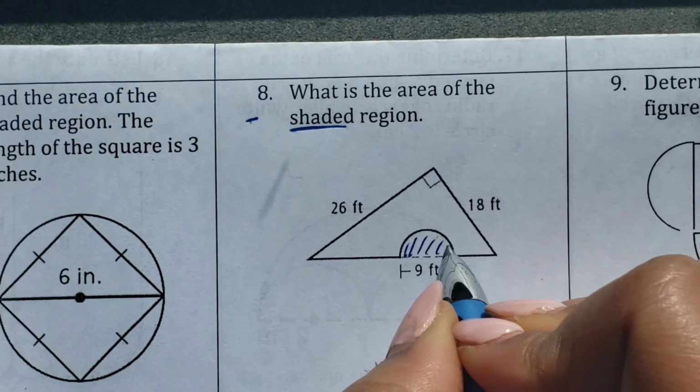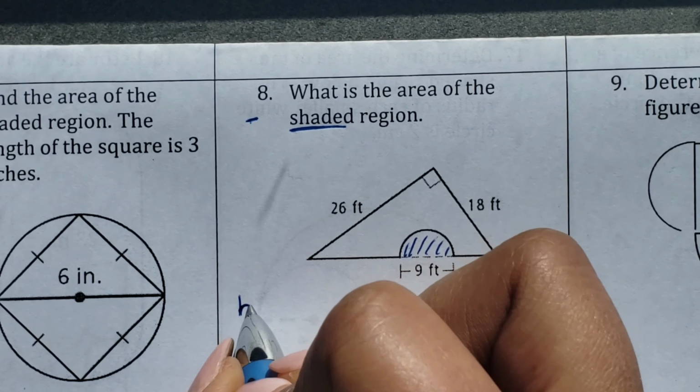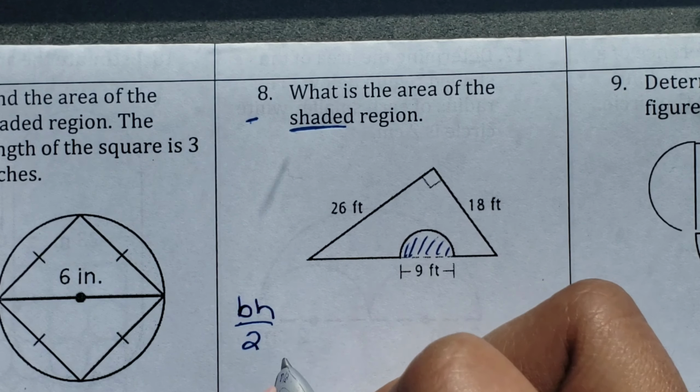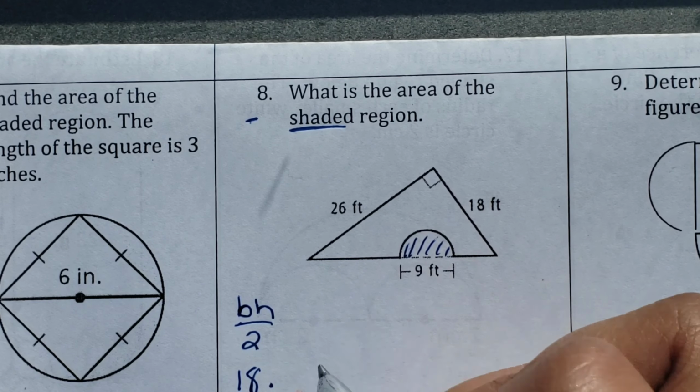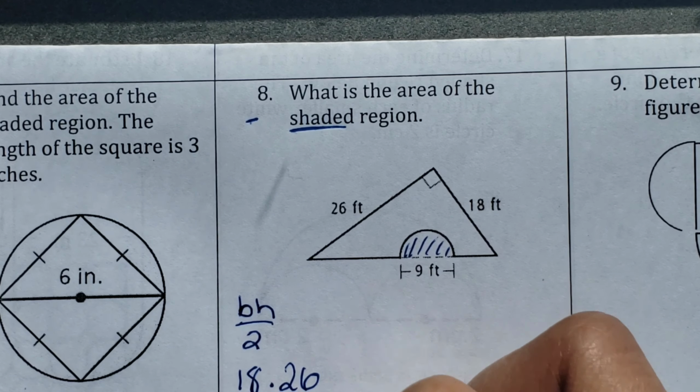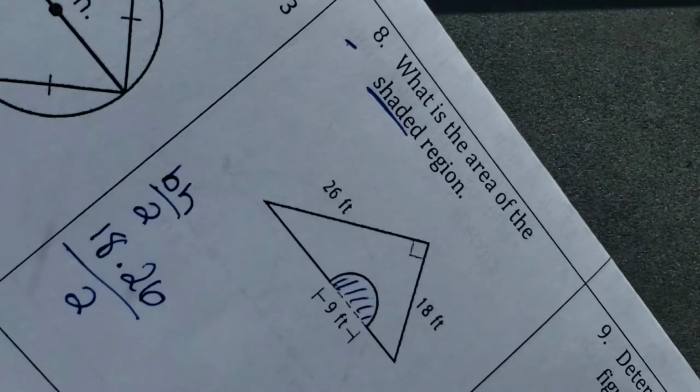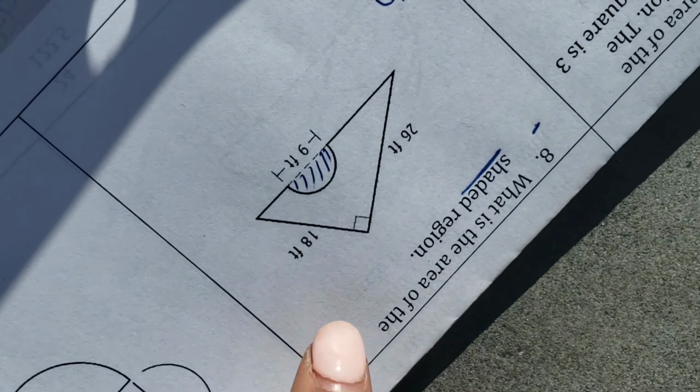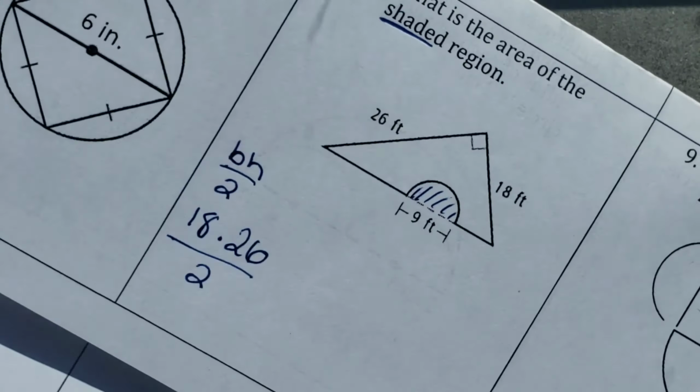All right, let's take a look at number 8. Anytime you see shaded, don't forget you have to subtract. So here we're doing base times height divided by 2, 18 times 26, and then we're going to divide that by 2. If you need to, just flip your paper around so that you can see this is the base and that's the height.